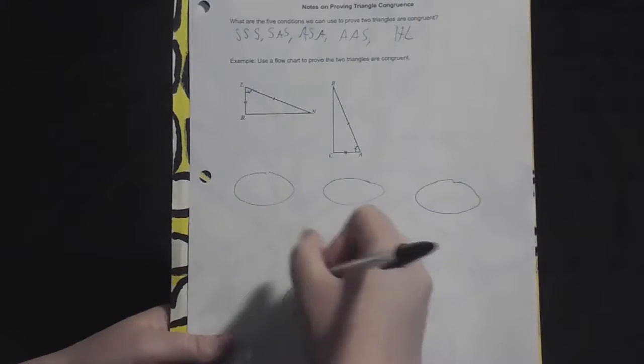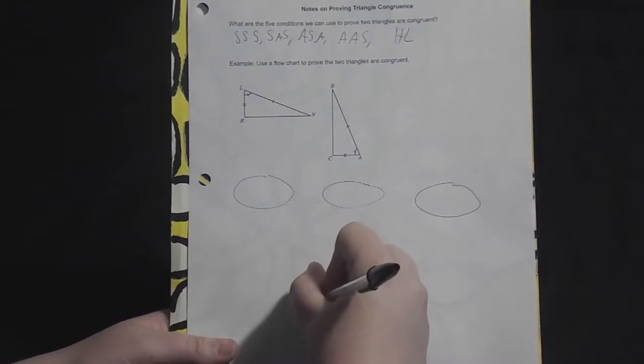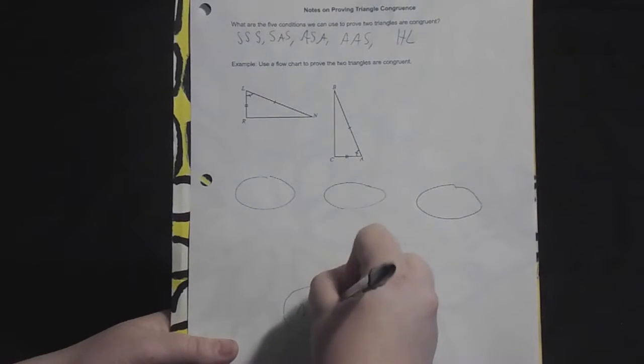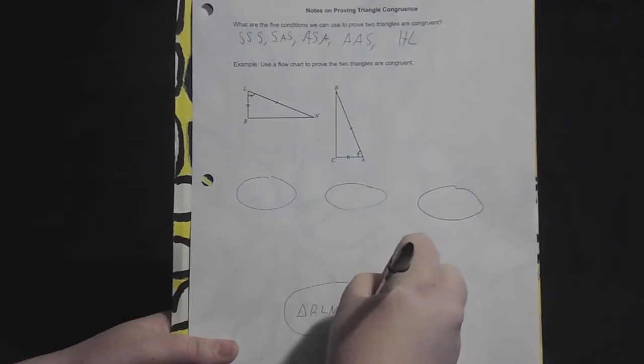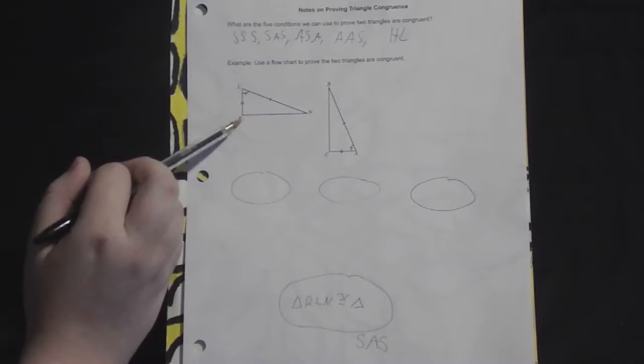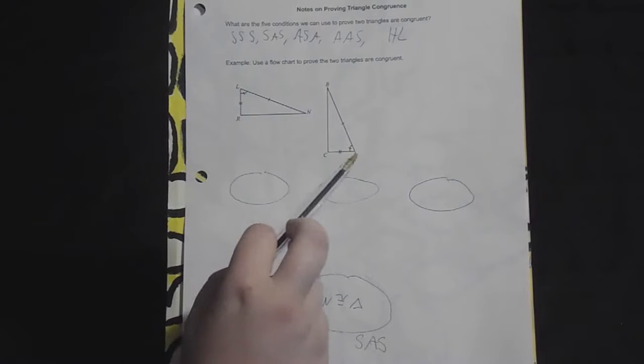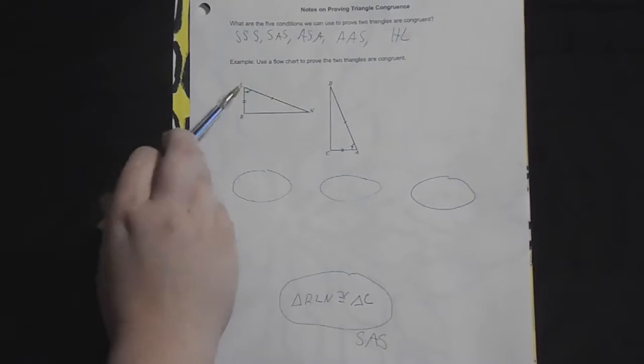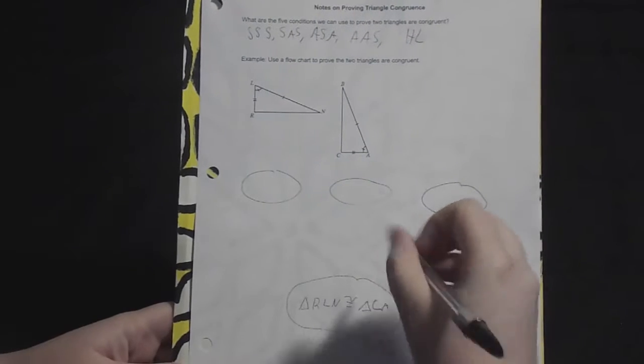Remember, what I'm trying to prove is that my two triangles are congruent, which means I'm trying to prove that triangle RLN is congruent to triangle. And remember, when I write my congruency statements, the letters have to match. So R was the one that was at the end of the 2-liner, but not a part of the angle. So at the end of the 2-liner is C or A, but A is a part of the angle, so it's C that goes with R. L was where the angle was, so L is A in this one. And then N is the one at the end of the 1-liner, so that's B.